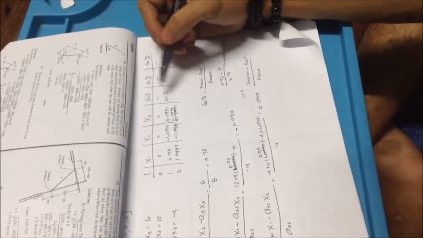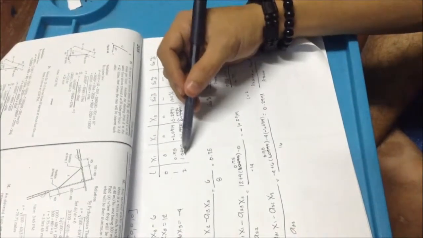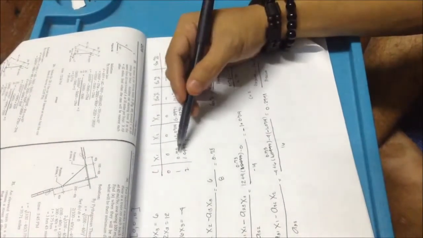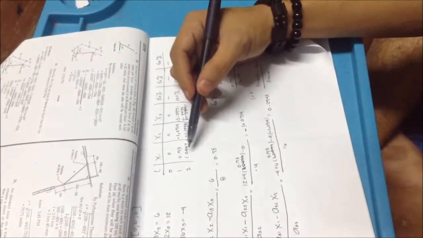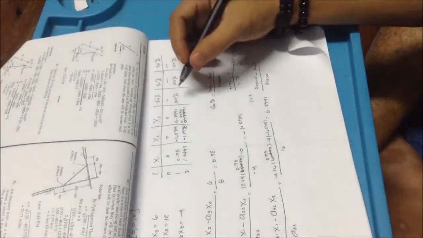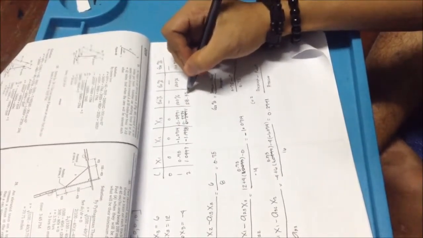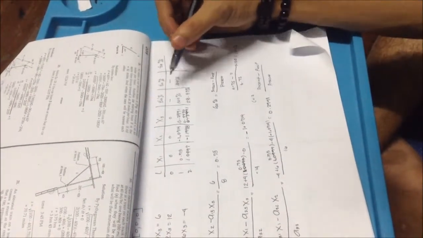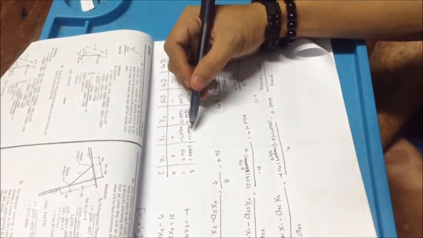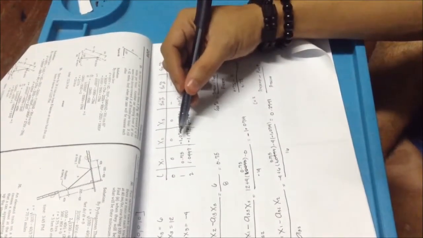For percent error 1, the value of the present, which is 1.0497, minus 0.75, over 1.0497 is equal to 28.55%.